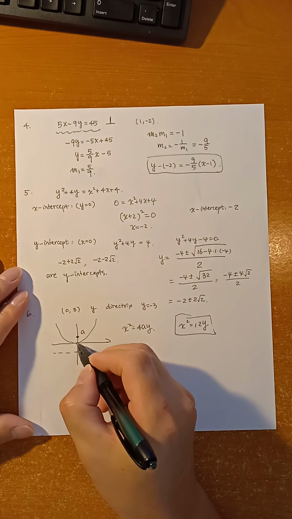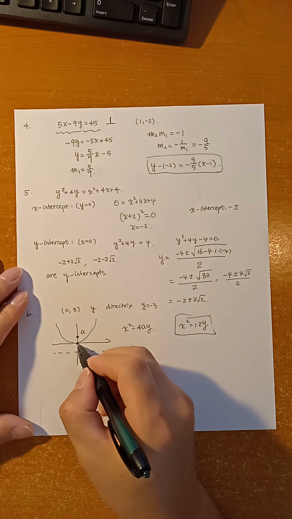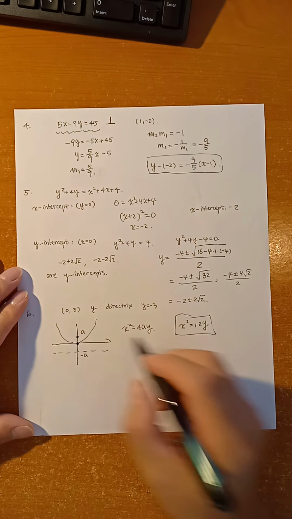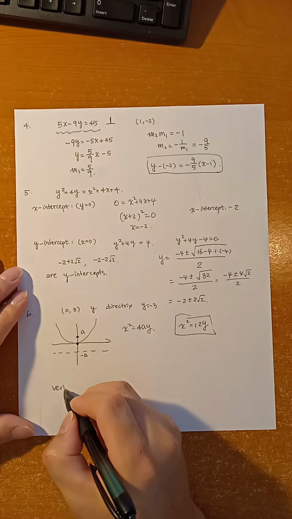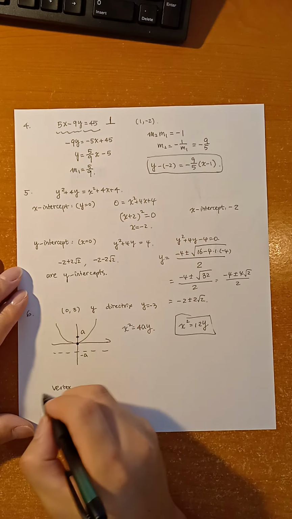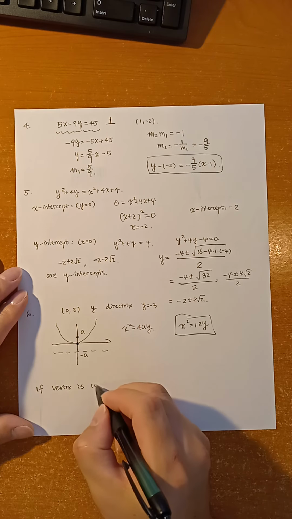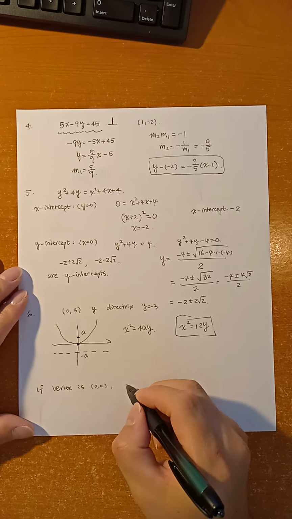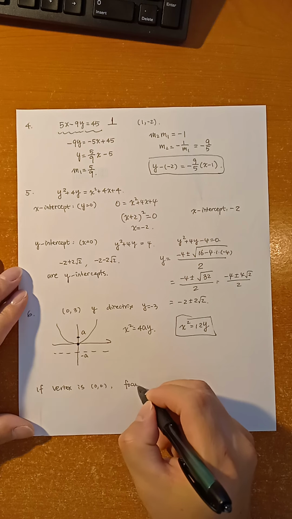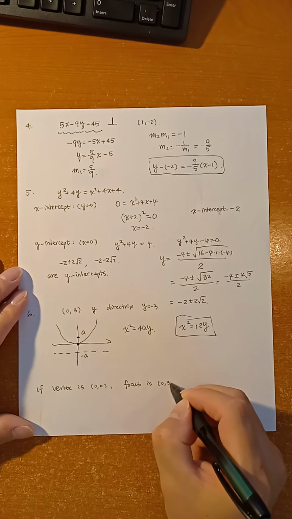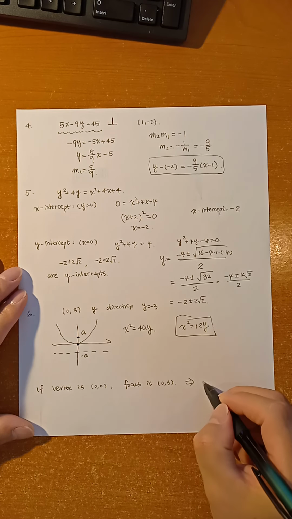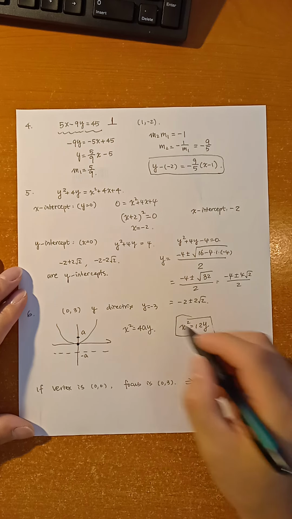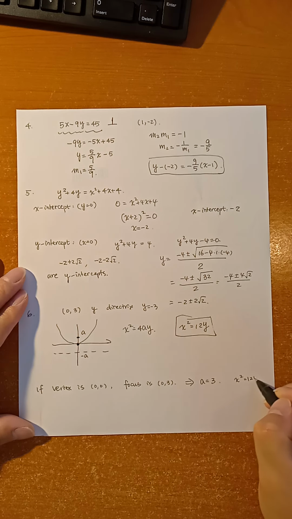Sometimes they may provide the vertex. The vertex is just (0, 0). If the vertex is (0, 0), the focus is (0, 3). This is the end of the answer. I'm going to give another remark. If the vertex is (0, 0) and the focus is (0, 3), this combination will also tell us a is equal to 3, and the equation is x squared is equal to 12y.